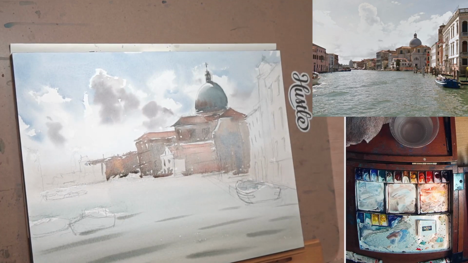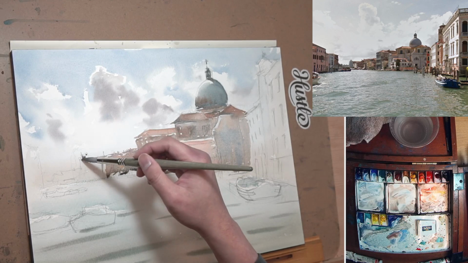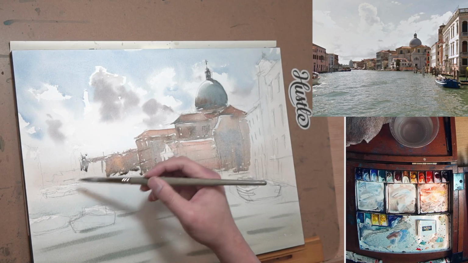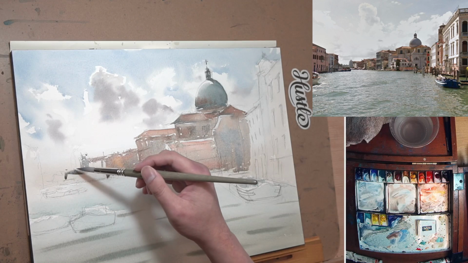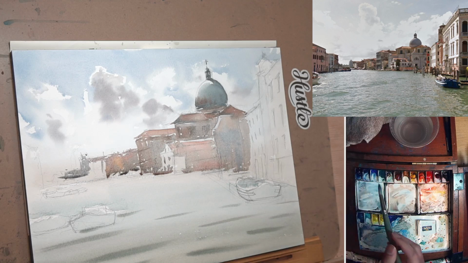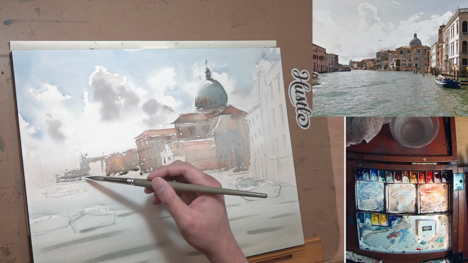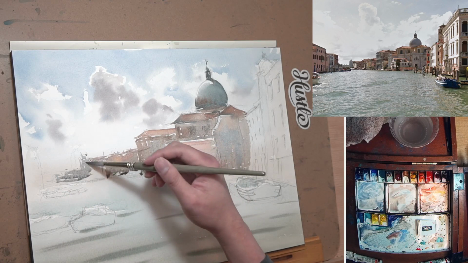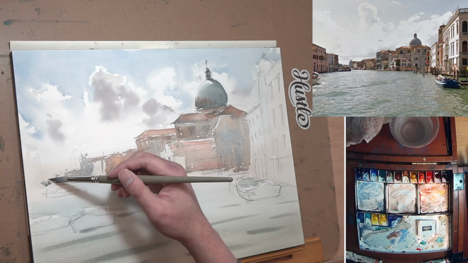Move out a little bit. So the building in the way back, while keeping it loose and keeping it simple as well. Okay, a little bit cooler, way in the atmosphere, so I'm going to leave some incidental highlights and stuff to hint some detail.